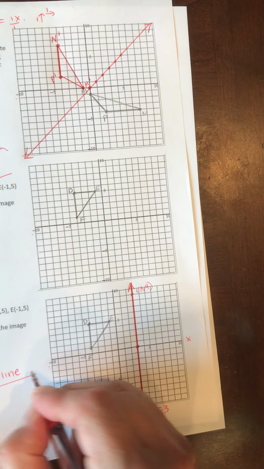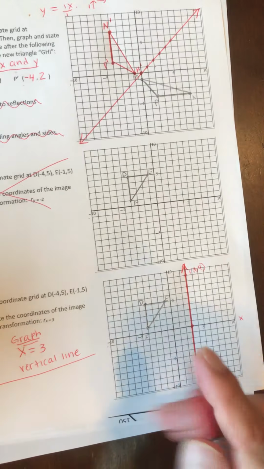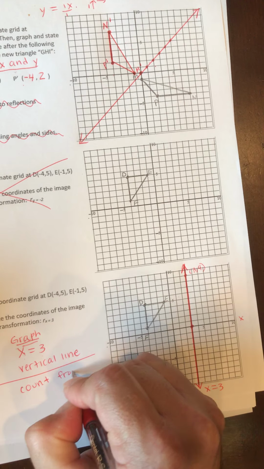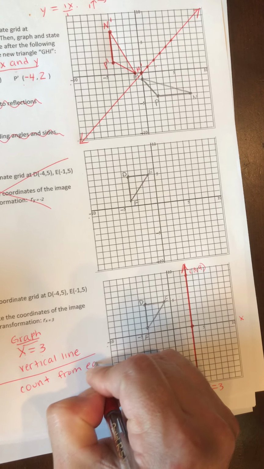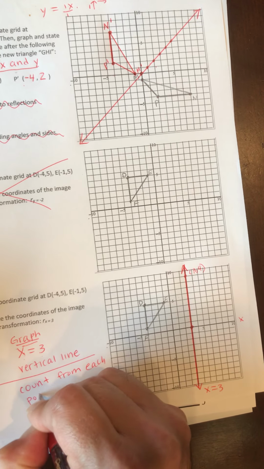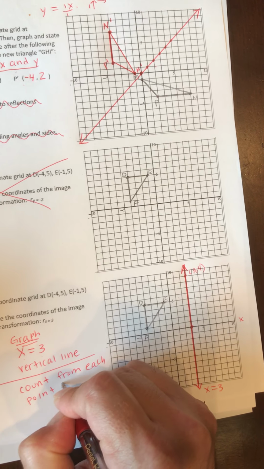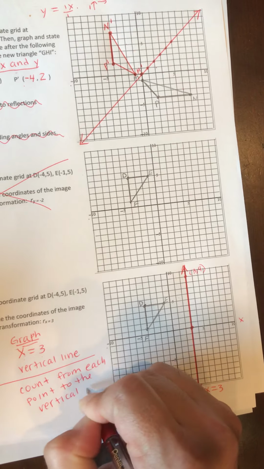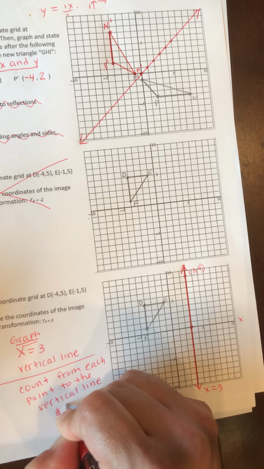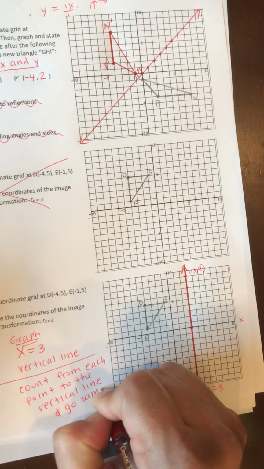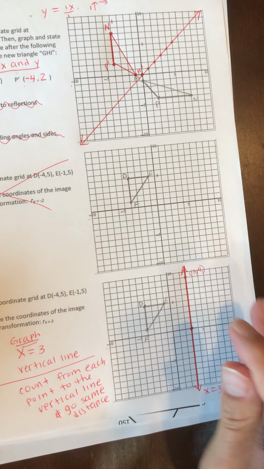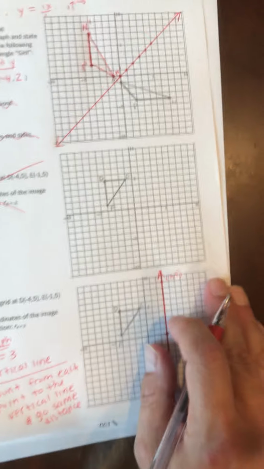Now basically all we're going to do is count, just like we did before, from each point to the line and go the same distance on the opposite side. Let me zoom in a little bit.